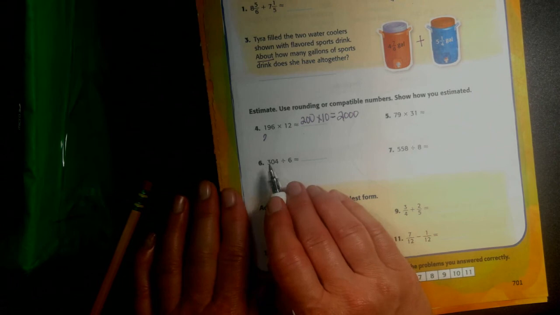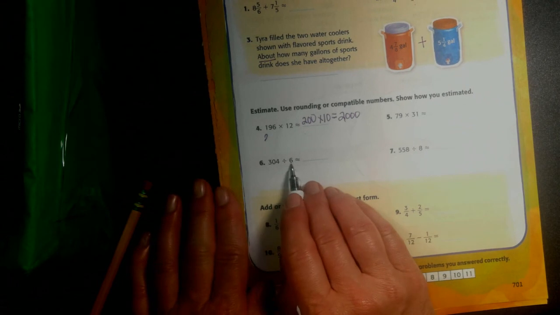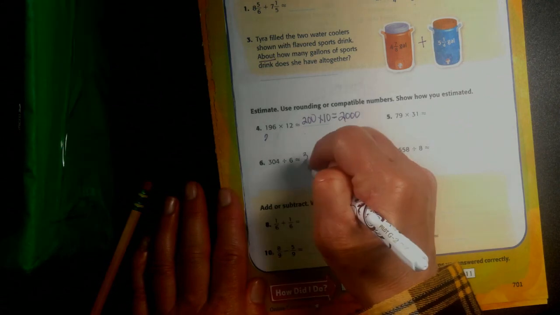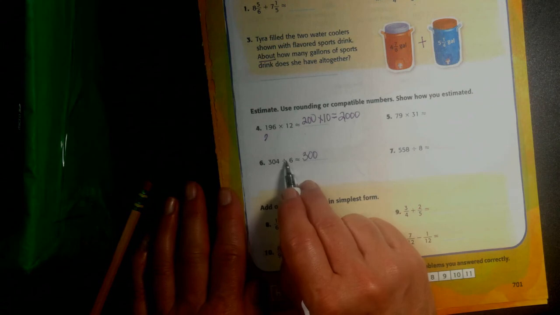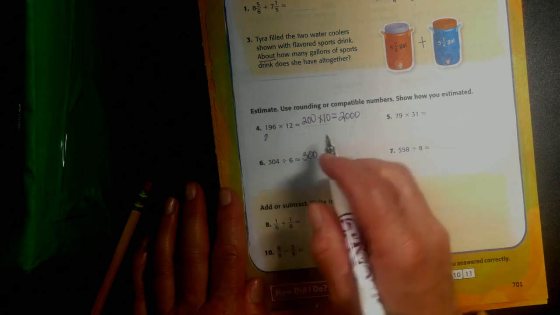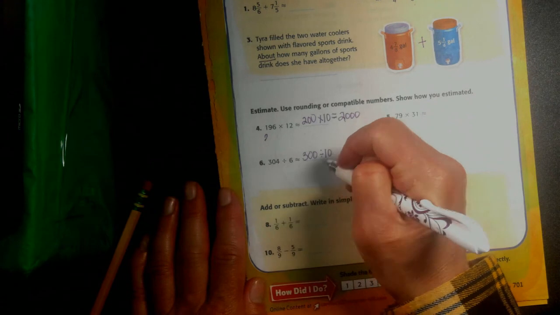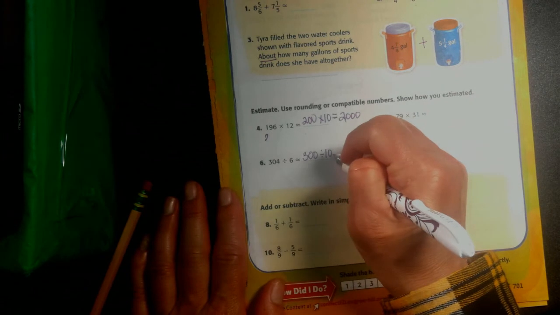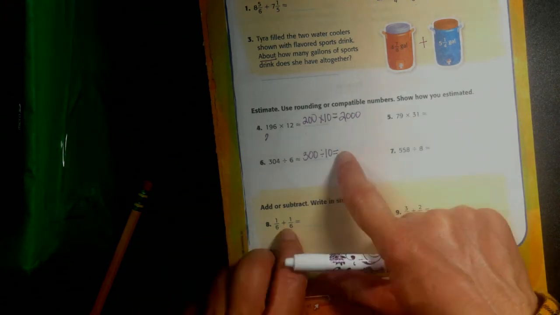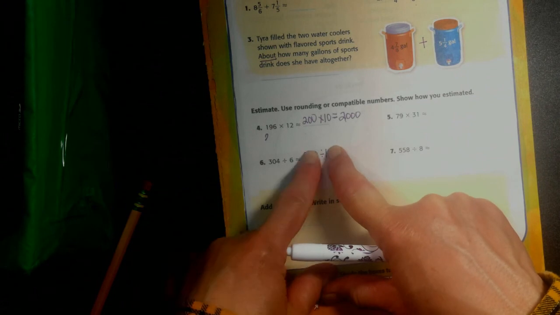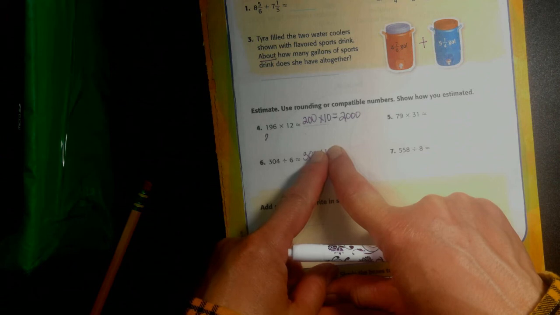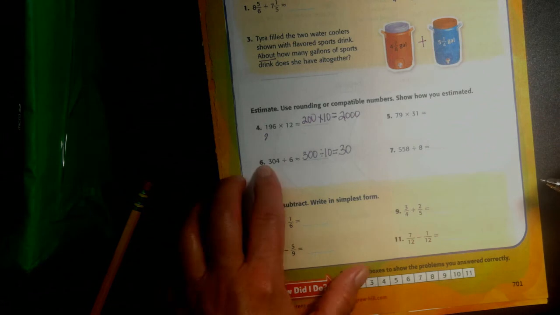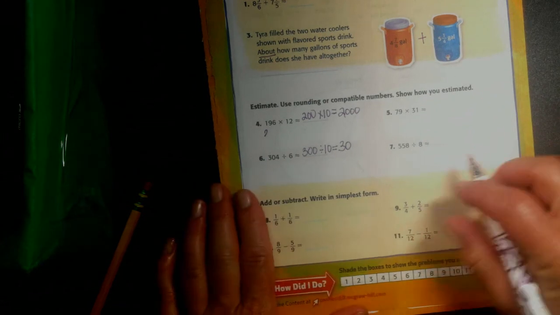All right, here's my next one. 304 divided by 6. I'm going to round 304. I'm going to round this to 300. And dividing it by 6, I'm going to round that to 10 because it's above 5. So 300 divided by 10. There's different ways that I could look at this to do it. I'm going to get rid of a 0 here and get rid of a 0 here. So I'm going to say 30 divided by 1. Anything divided by 1 is itself. So 304 divided by 6 is about 30.